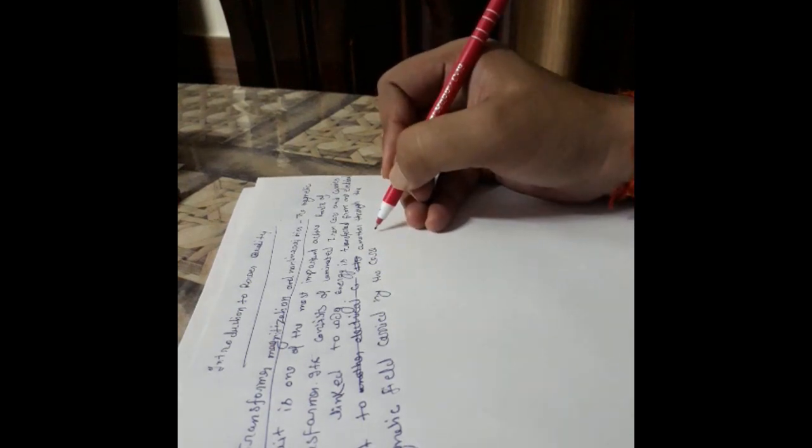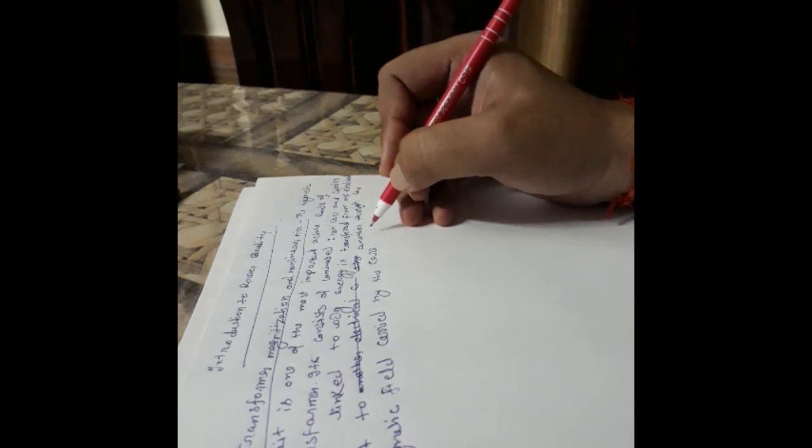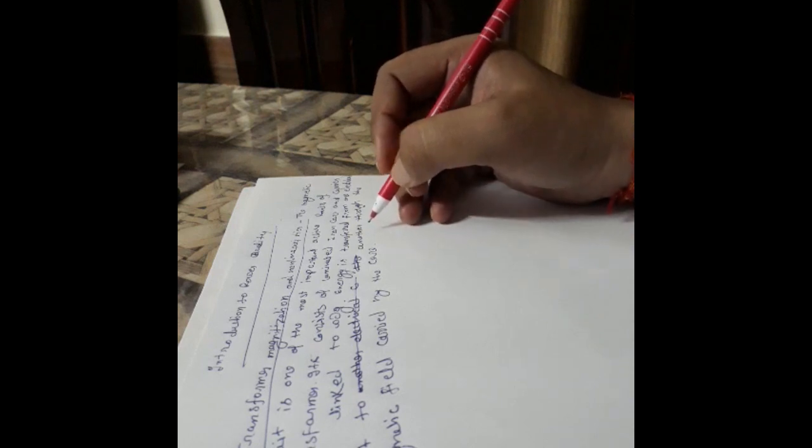The performance of transformer is very good for ferromagnetic core transformer.